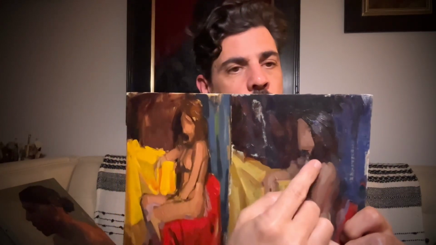But you can see, on the warm one, much more reds and browns and oranges, even just in her hair. The hair looks black with kind of purple and mauve highlights here. This one is more brown with orange and red highlights.